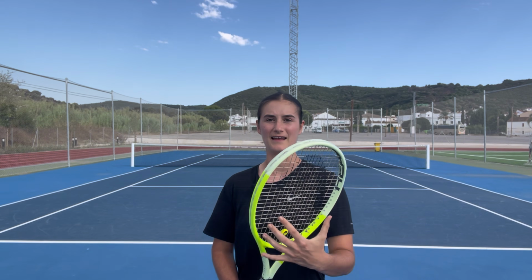In addition, keeping your non-dominant hand on the racket during your unit turn helps to ensure that racket head stays up. Your racket head is above your grip level here. And this is important because, as I've spoken about in a previous video, having a swing path that is high to low to high helps with topspin production and net clearance.